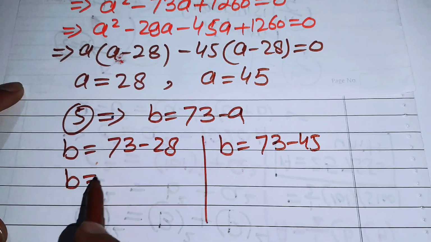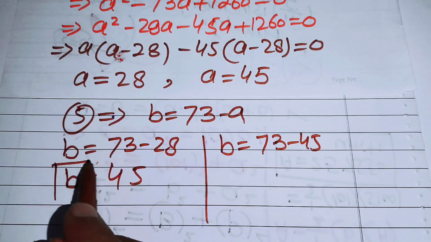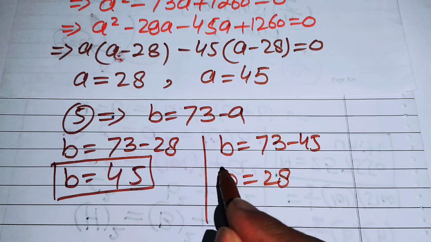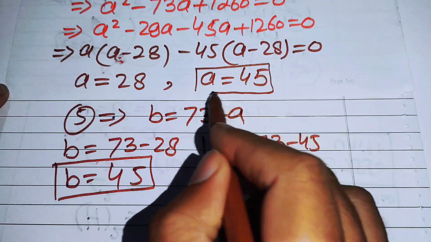So when you subtract 73 minus 28, you get 45. So this is the value of B, and here you get the value of B equals 28, and these are the values of A.